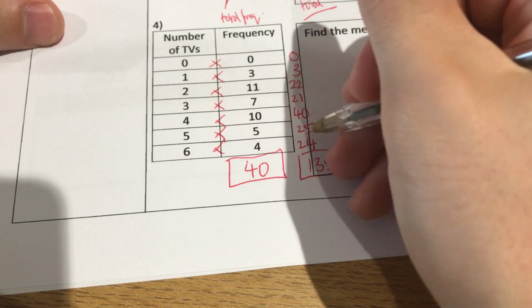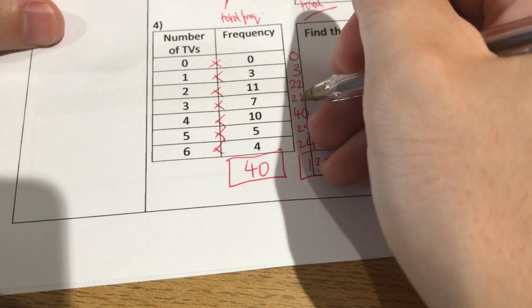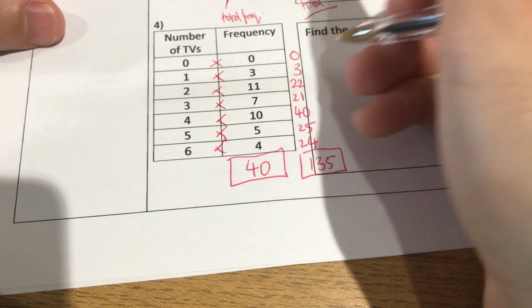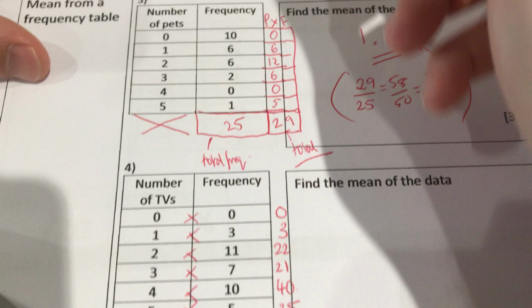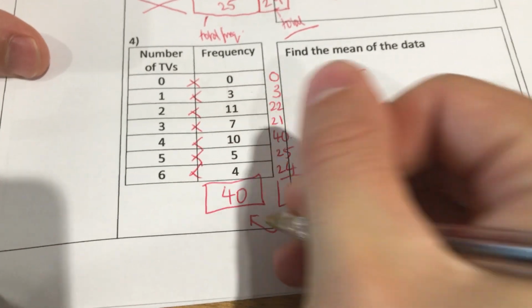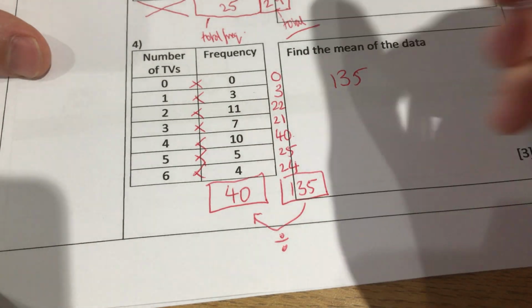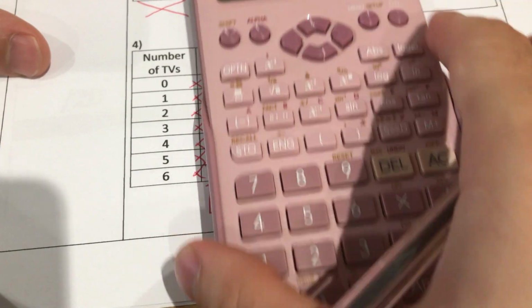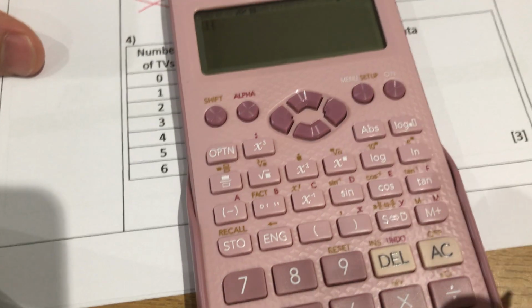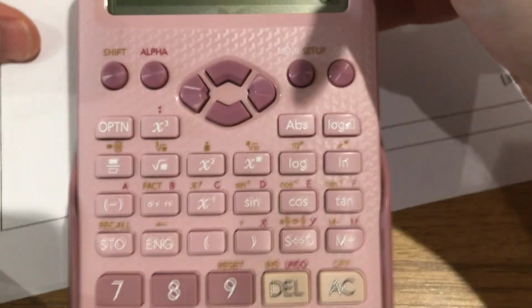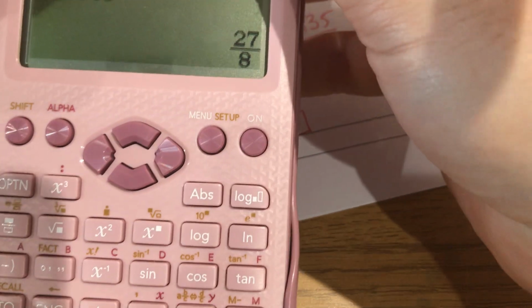Let me just double check that. 24, 49, 89, 90, 110, 135. Yeah, I'd better double check my top one as well. 5, 11, 23, 29. Yeah, fine. Okay, so 135. You do this number on the right divided by the number at the total on the left. 135 over 40. 135 divided by 40. And that comes up 27/8.